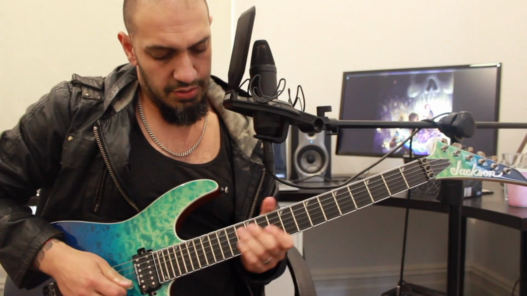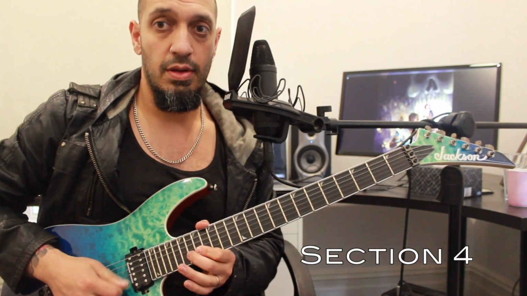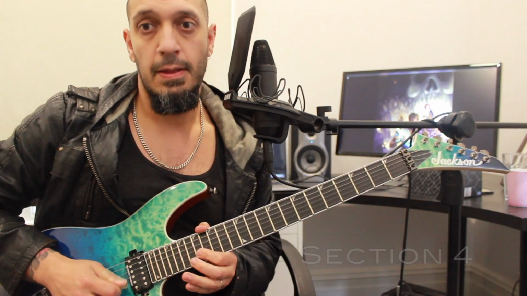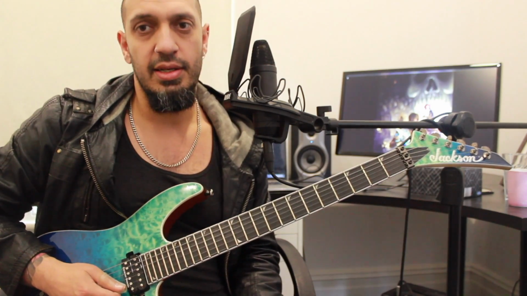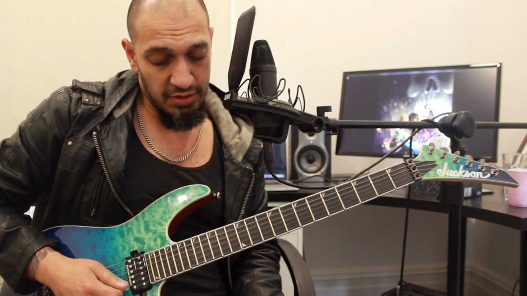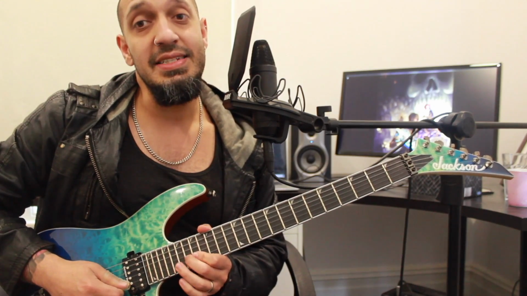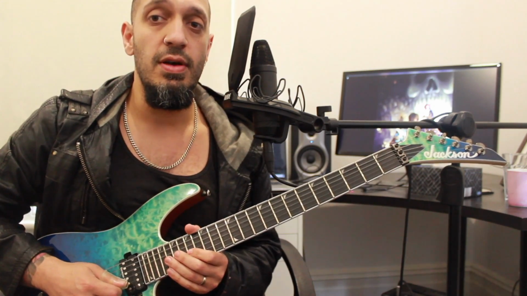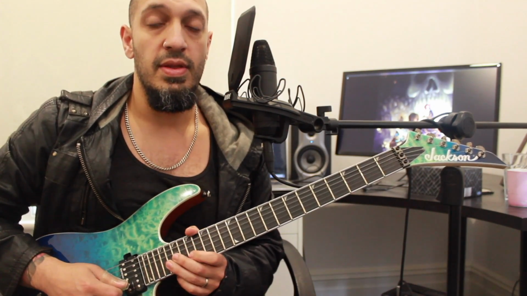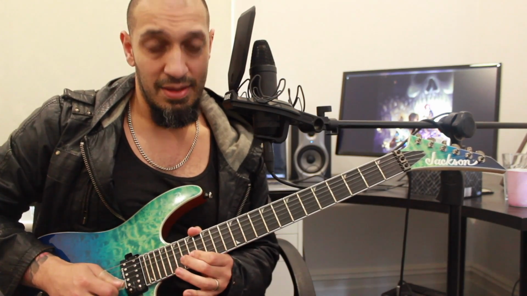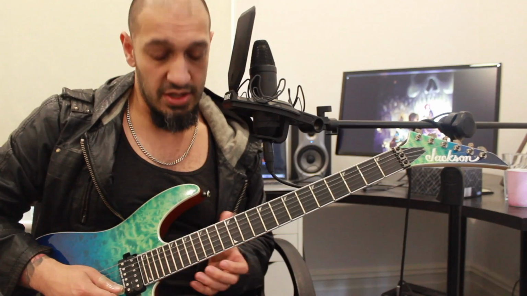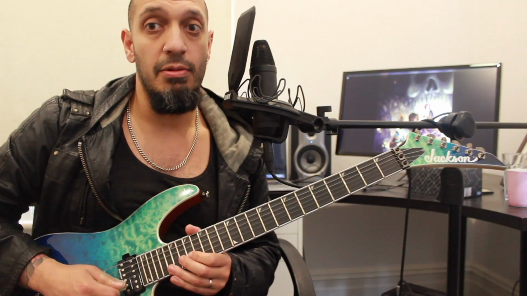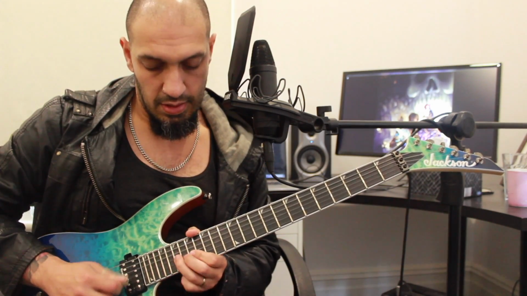Alright guys, final section, we're going to start off with this. There's a bit of a weird messy note that gets in there that I like to put in just to be as authentic as possible. I'm playing 17, 18 on the second string, then 19 of the third. Then I repeat it. I'm playing 17, 18 again on the second string, but you notice there's an open E on that 17. And then I repeat that first phrase.